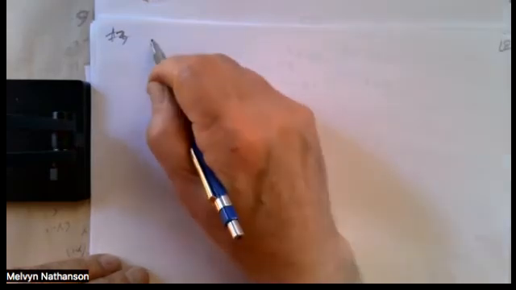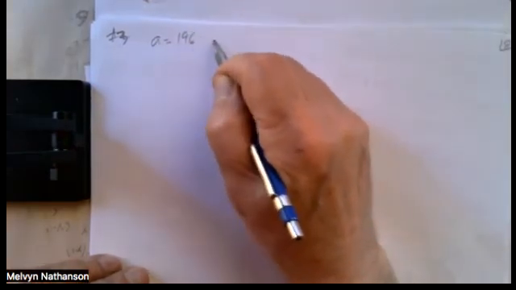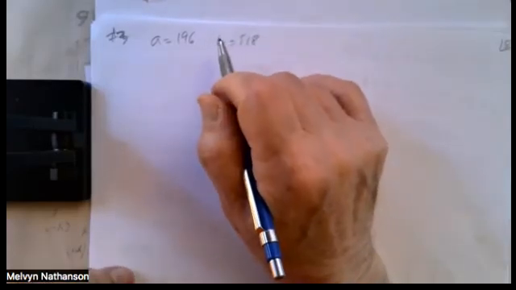Suppose I take the numbers A equal to 196 and B equal to 518. So I want to find their greatest common divisor. And the Euclidean algorithm just means divide one into the other and iterate that until you get the remainder.